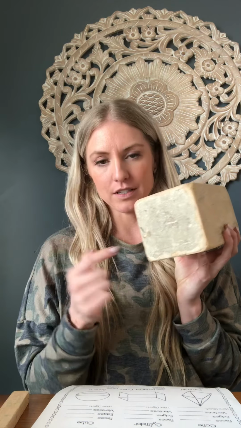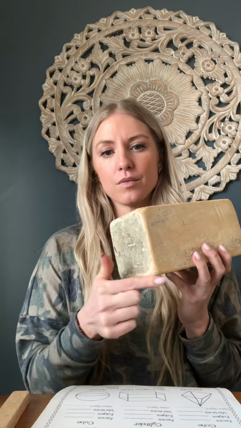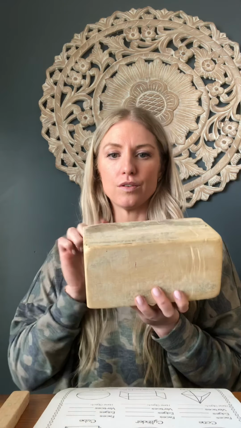So, let's go over it. How many faces? 1, 4 around here. So 1, 2, 3, 4, 5, 6. How many edges? 1, 2, 3, 4. 1, 2, 3, 4. 1, 2, 3, 4. So 3 fours or 3 groups of 4 is 12. How many vertices? 2, 4, 6, 8. Good job.